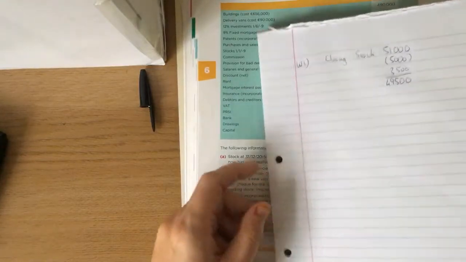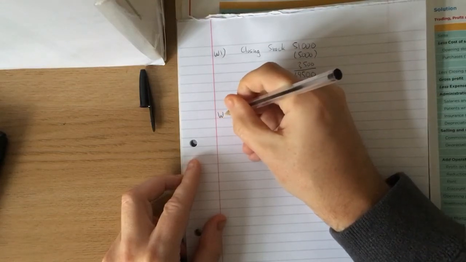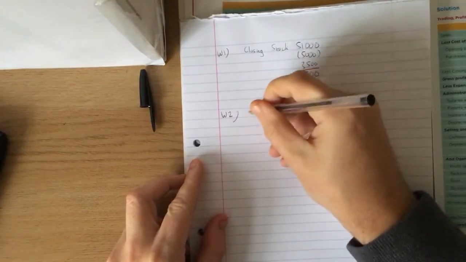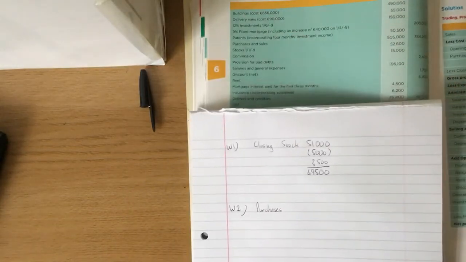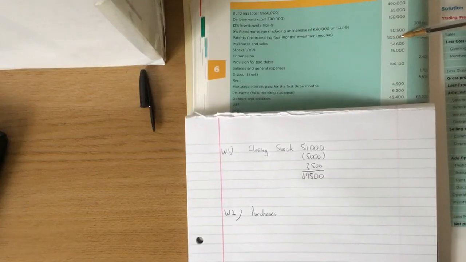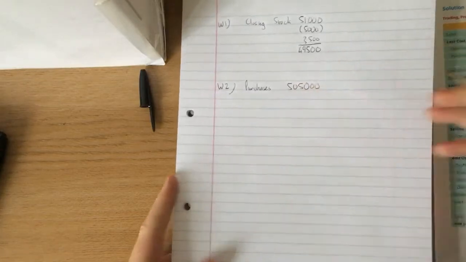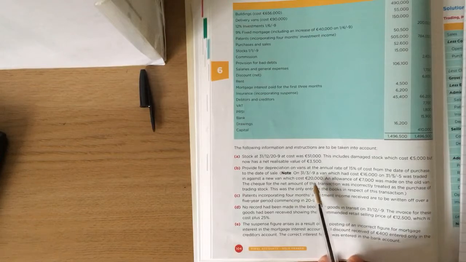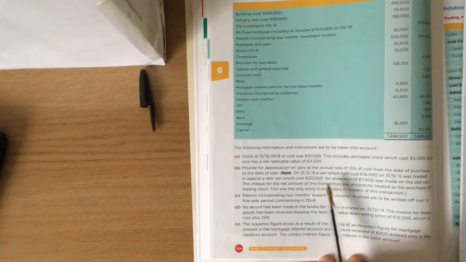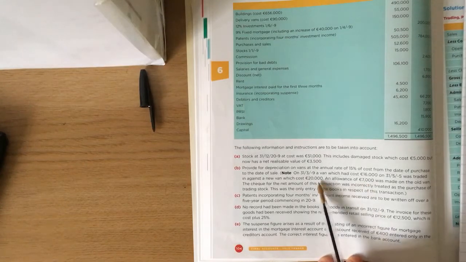As I said, the first one, the most straightforward one, is the purchases. So let's deal with that. So working 2. So purchases in the accounts is 505,000. And then the check for the net amount. So the new van cost 20,000 and we got a trade-in of 7,000 on our old van. So we only paid 13,000 for this van.